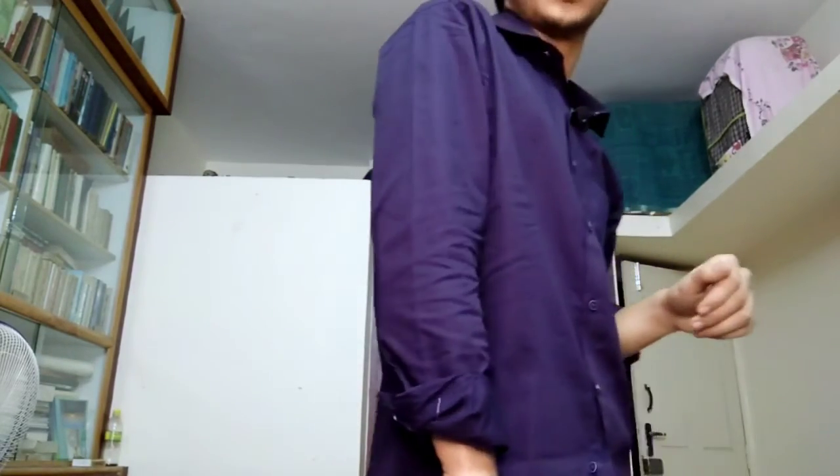Then see here, what is the condition of my wrist? Wrist is in flexion. We'll be studying that in detail when we go for the muscles of the forearm. Okay, this is the condition with which the patient will present.